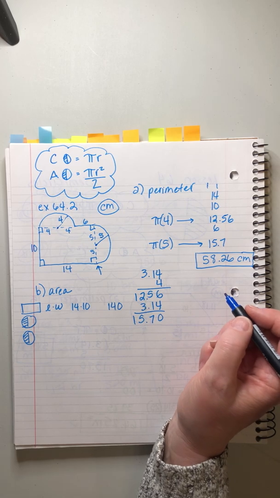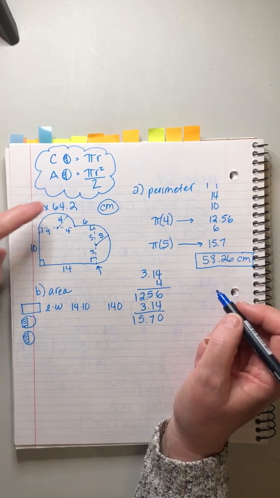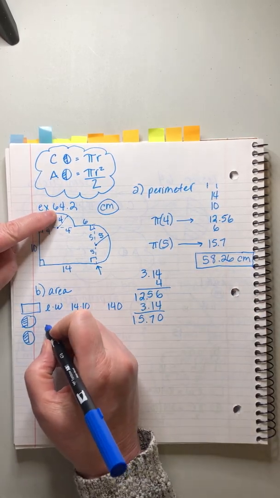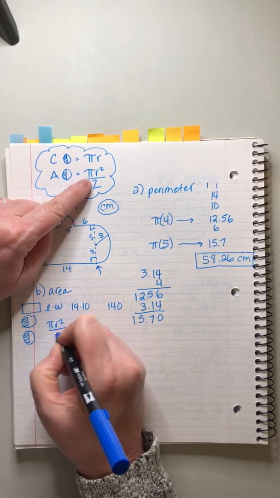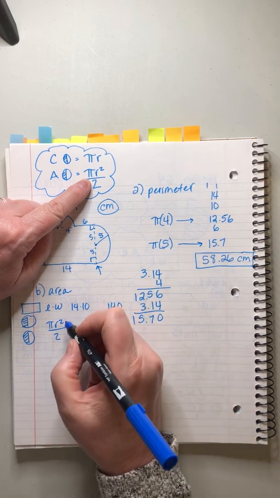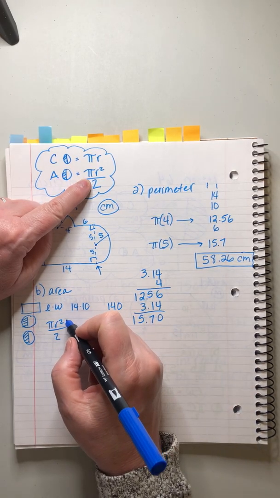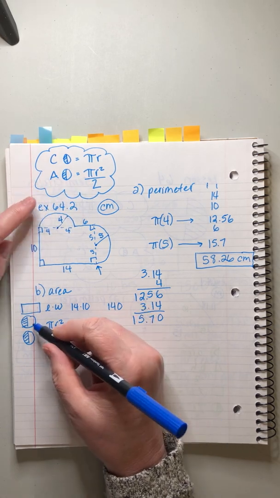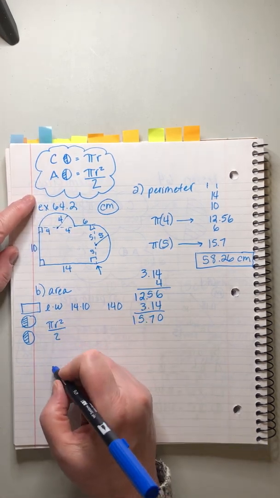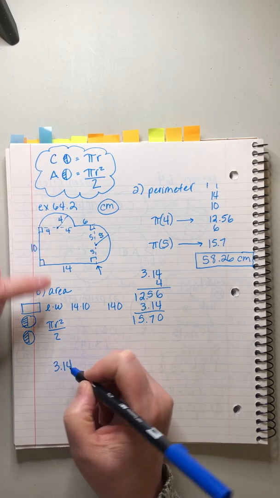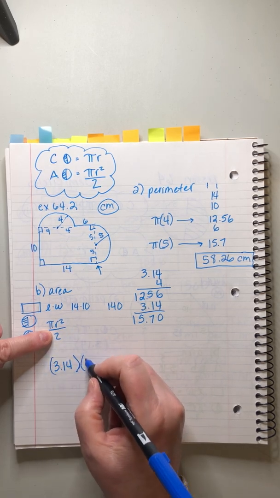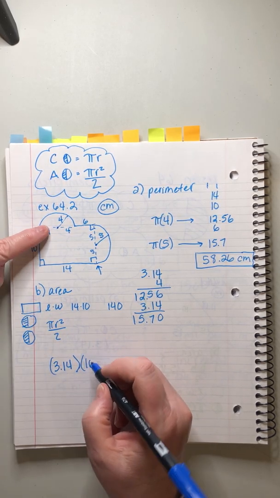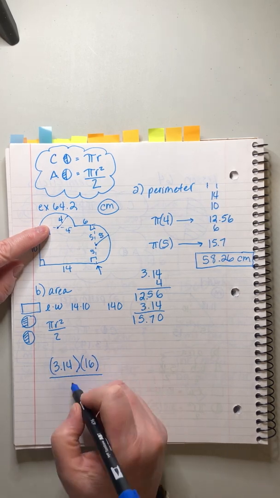I'm here to help you with the hard parts, right? All right, and then our formula for both of these is going to be pi r squared divided by 2, right? So for this first one, it'll be 3.14 times 16, right? Because the radius is 4. So we square that and then divide by 2.